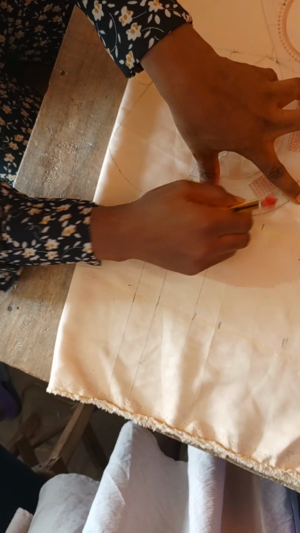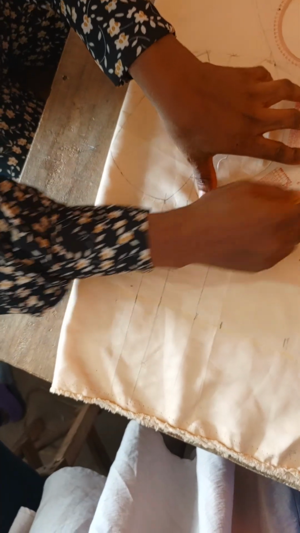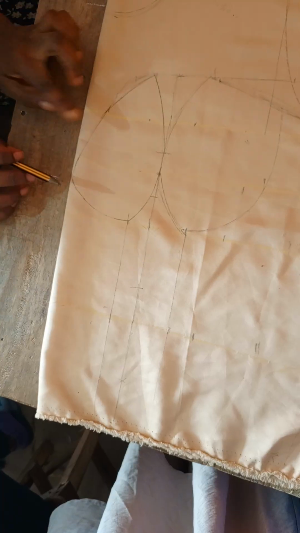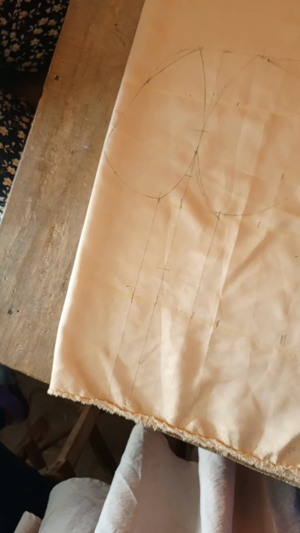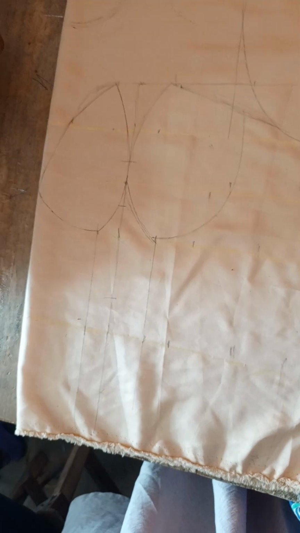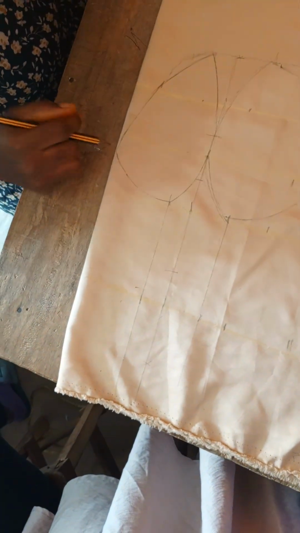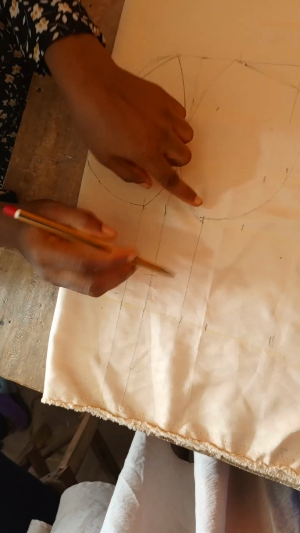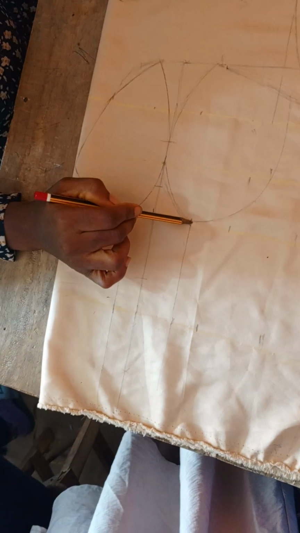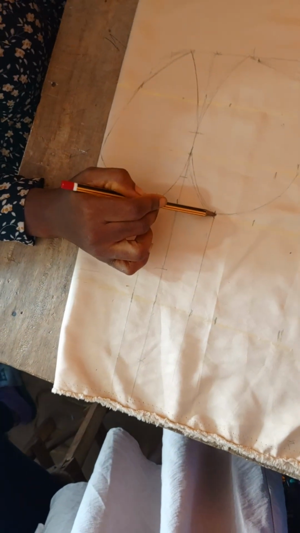Make sure everything you're doing will sit on your underbust. Even if it's a cup bra that you want to put, you keep the cup here like this. I wish there was a cup for me to demonstrate that.